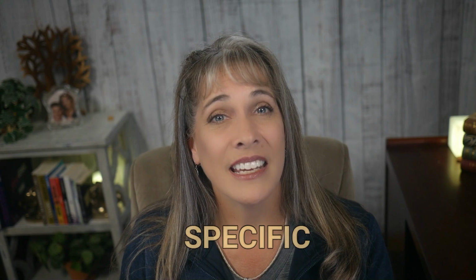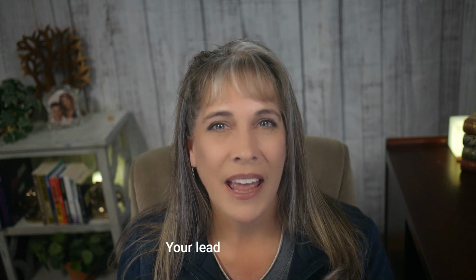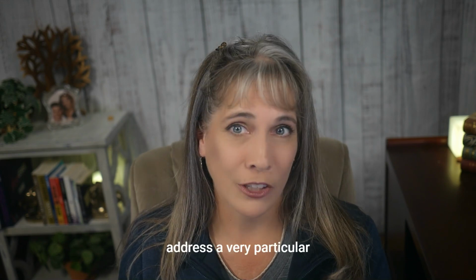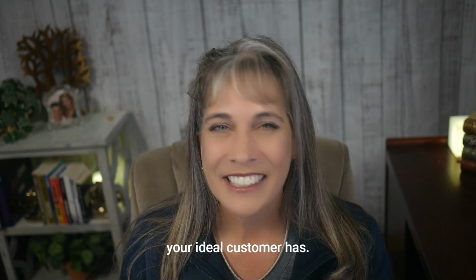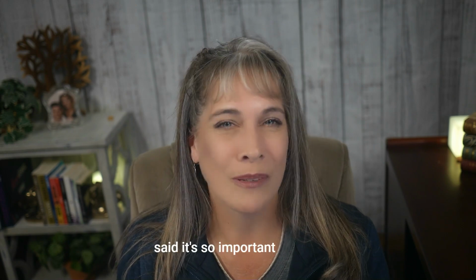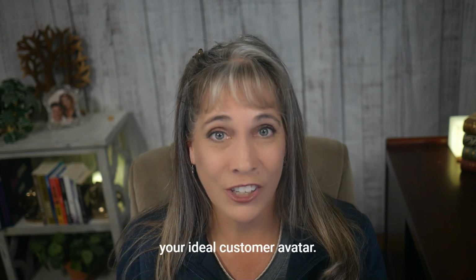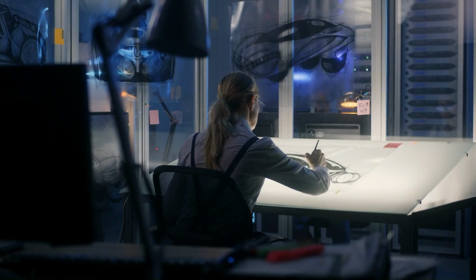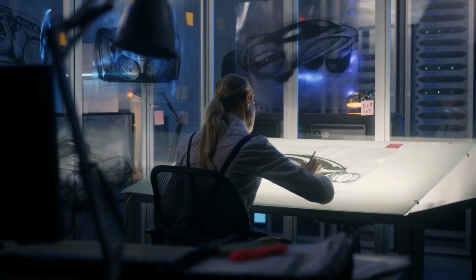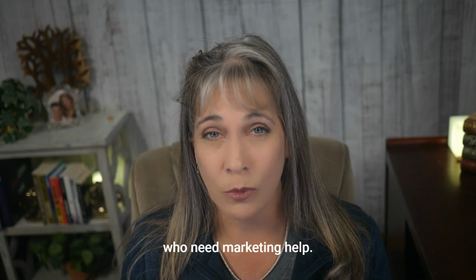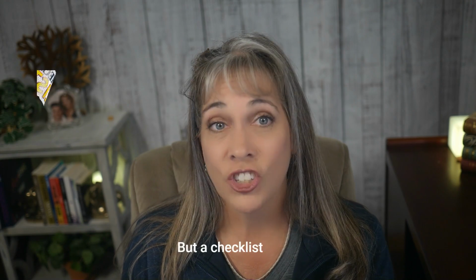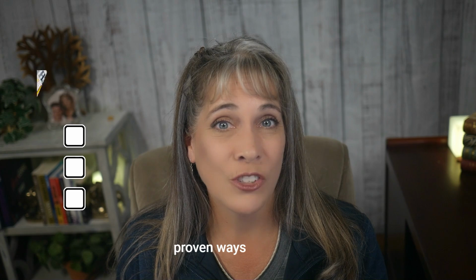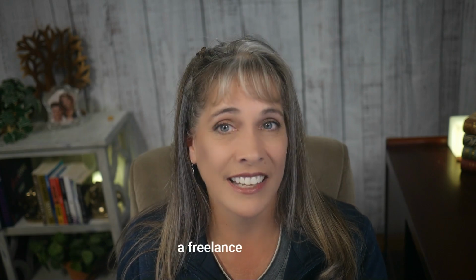First, it needs to be specific. Your lead magnet should address a very particular problem or need that your ideal customer has. You can see now why we said it's so important to build your ideal customer avatar. So, for example, if your target audience is freelance graphic designers who need marketing help, a generic guide on business tips won't catch her eye. But a checklist on 10 proven ways to attract high-paying clients as a freelance designer, now that's something she can't ignore.